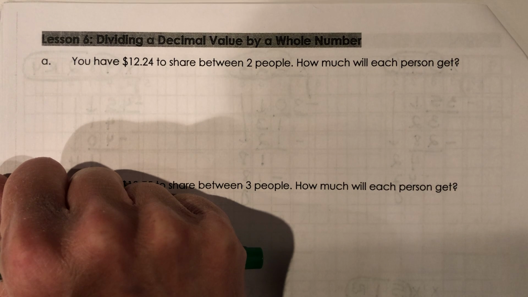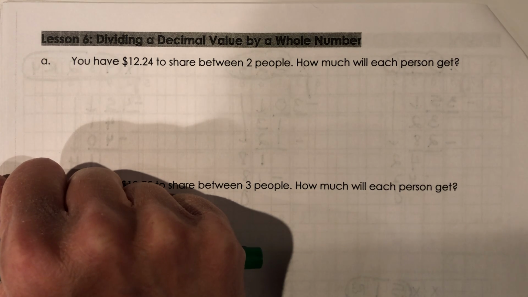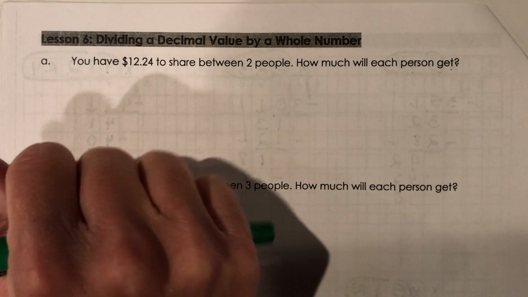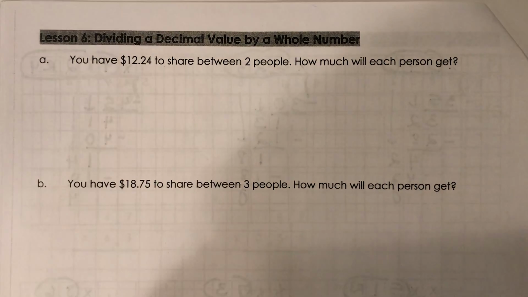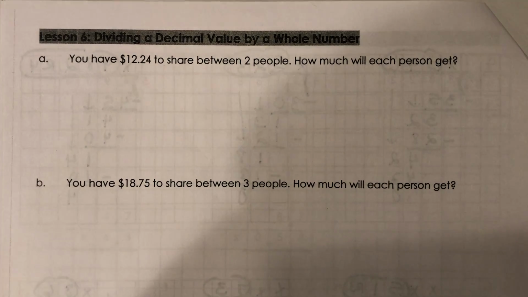Okay, so we looked at long division already. We looked at that yesterday. I don't know if it's still yesterday when we were watching this, but that's what I did. And we learned how to use a standard algorithm. And today we're going to apply that to decimal values, specifically when you are dividing a decimal value by a whole number. So, mental math to start.